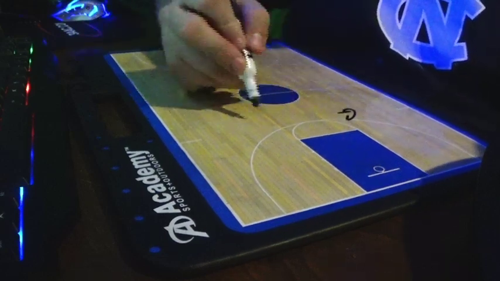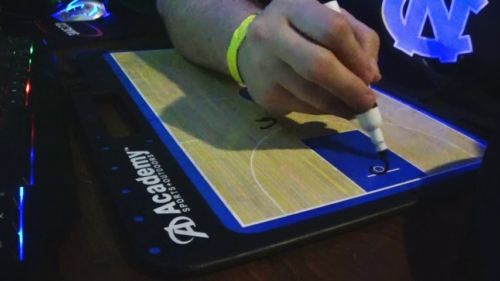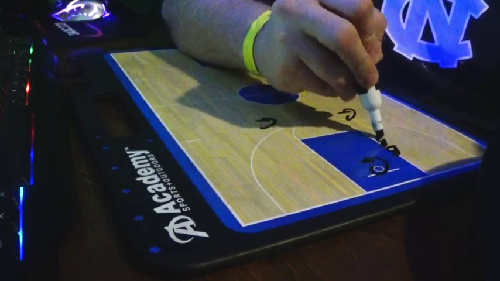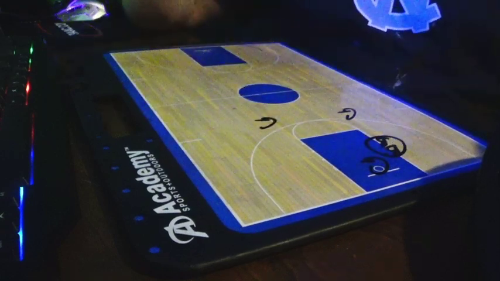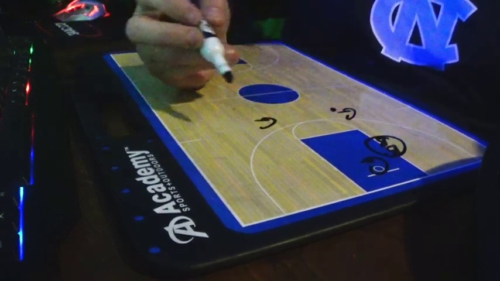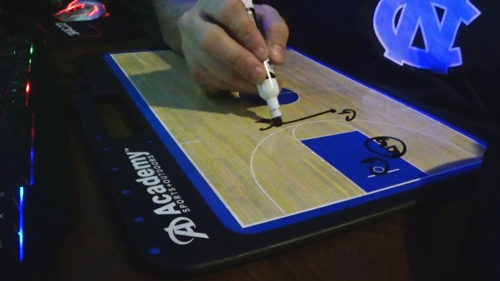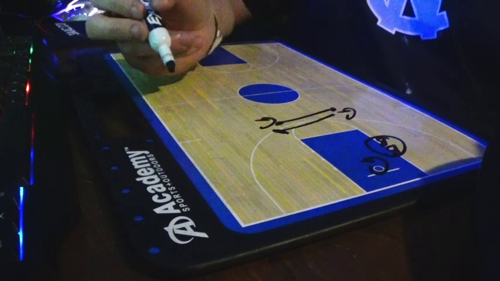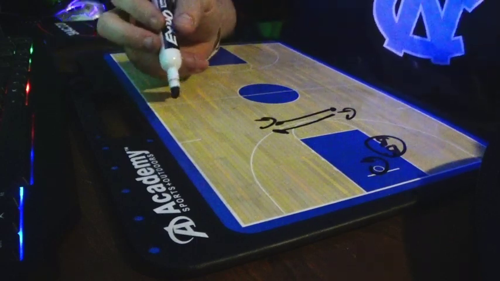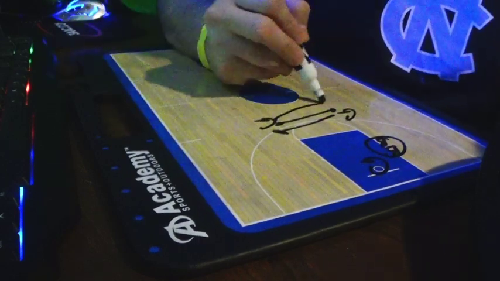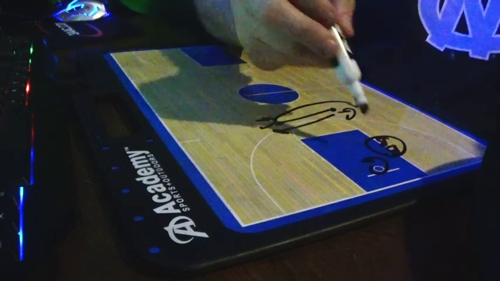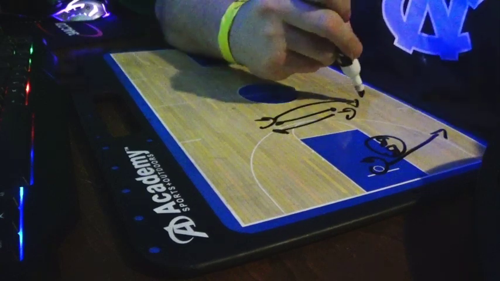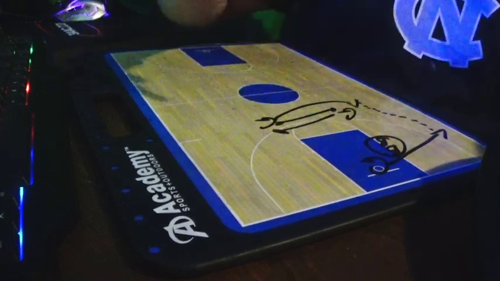We're gonna go guard, guard, guard, and we're gonna draw big, big. Okay. Remember, ball's here. We're gonna pass it here. We're gonna down screen against this side. We're gonna dribble out. Once the dribble out happens, we're gonna use our two bigs as a rub screen. We now have an option here.